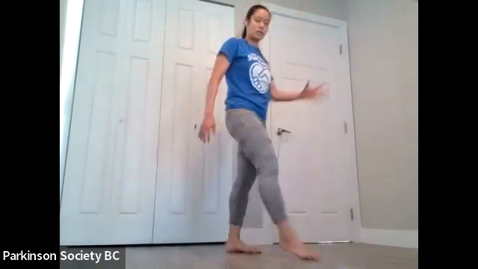So when I do this, I think I'm going to do it on an angle because my room's a little bit narrow, so it'll get cut off a little bit. So I'm going to face an angle, but for you, you're doing forward, forward, side, side, back, back.